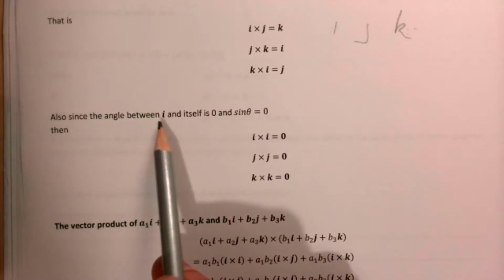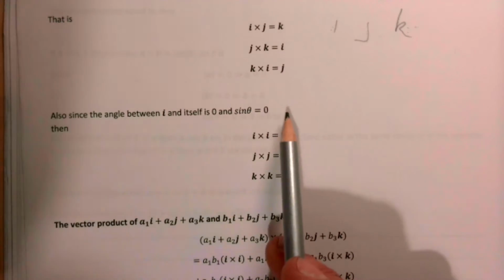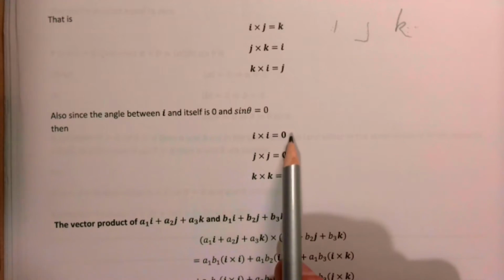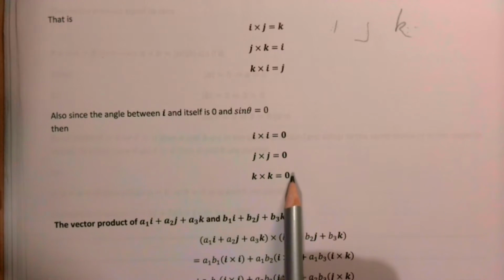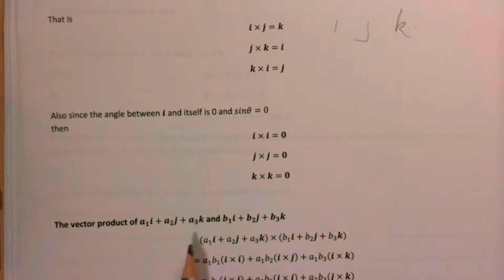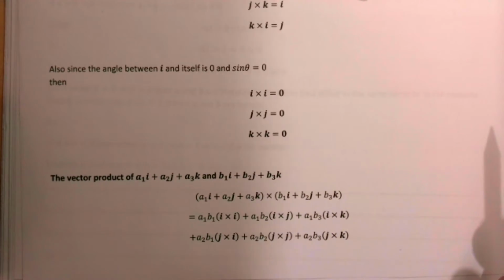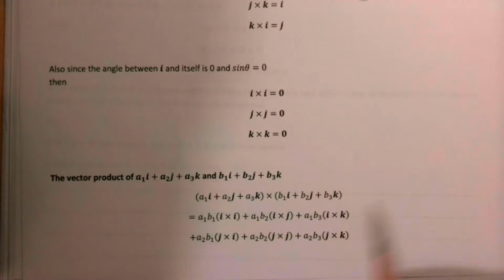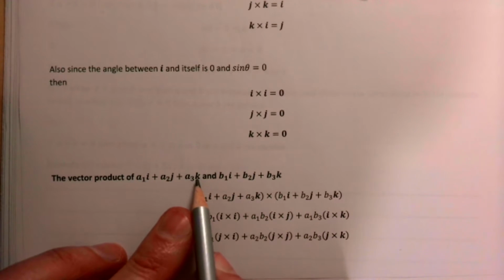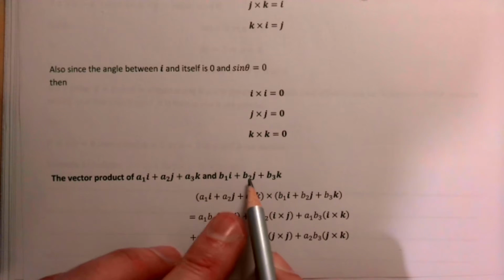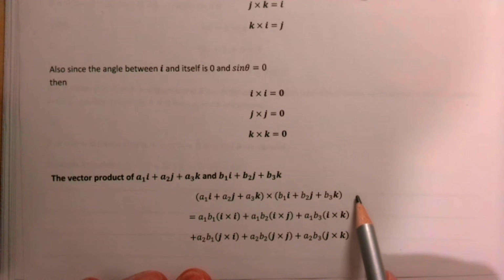Also, since the angle between i and itself is 0, and sine theta is 0, then i cross i is 0, j cross j is 0, and k cross k is 0. For the vector product of two vectors, this is a general form again, and it's much easier when you see it with actual numbers: a1 i plus a2 j plus a3 k and b1 i plus b2 j plus b3 k. We're doing the cross product of each of these.